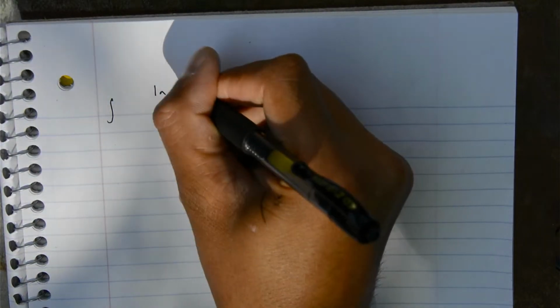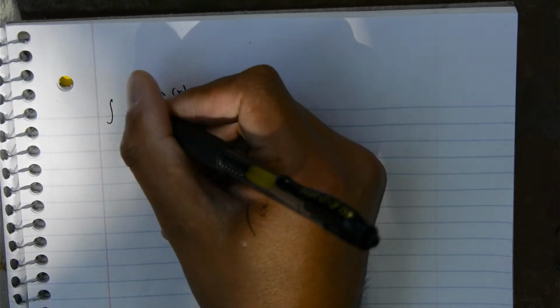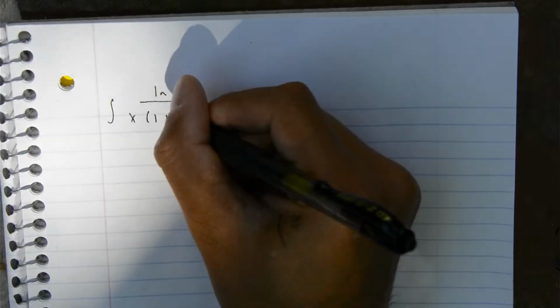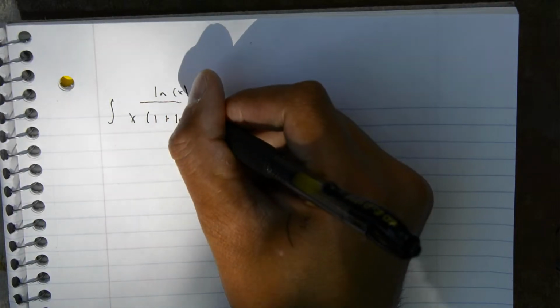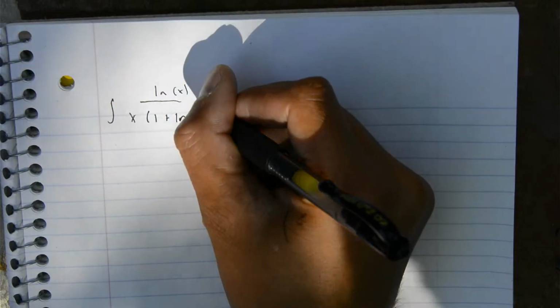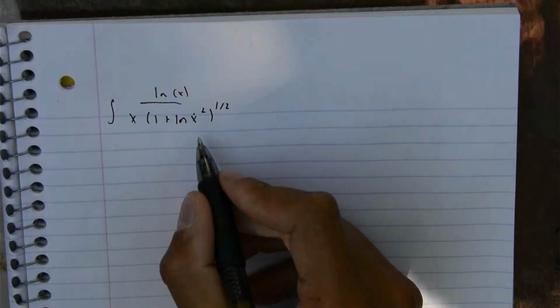ln x over the square root of 1 plus ln x squared. Oh, I know what to do.